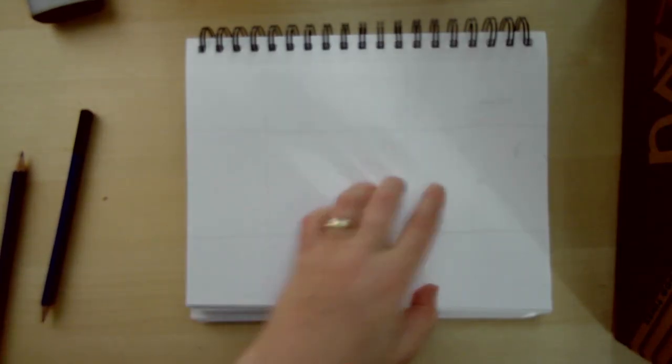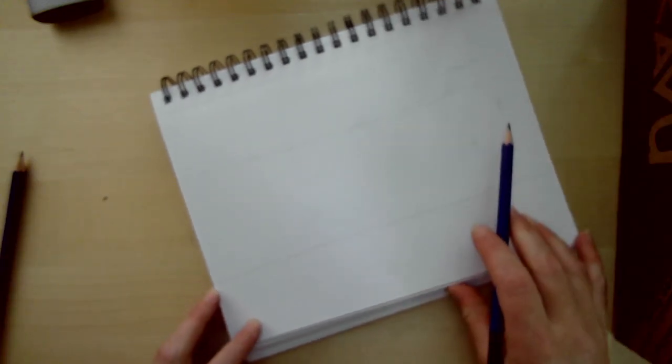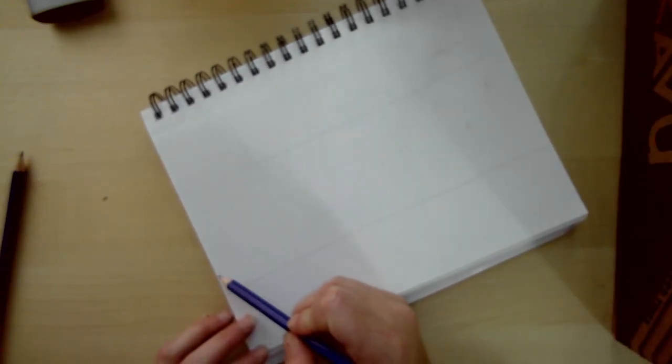And we're going to be drawing a landscape. That means some sort of a scene from nature. You're actually going to use these lines as a guide to figure out where to place all your objects. So in the assignment on Schoology, the very first thing is to draw some sort of mountain.